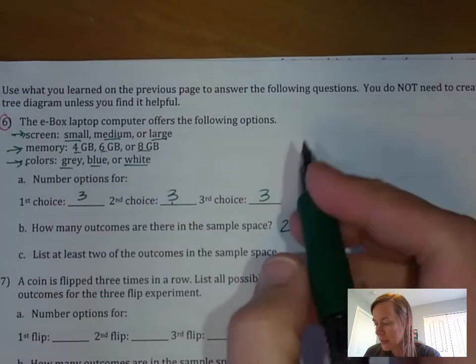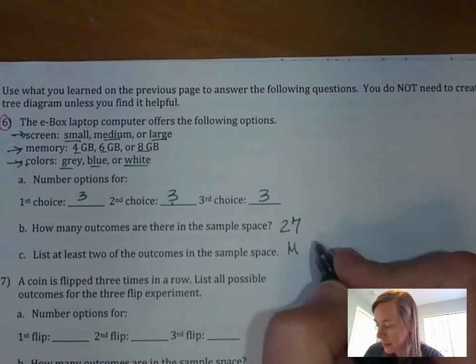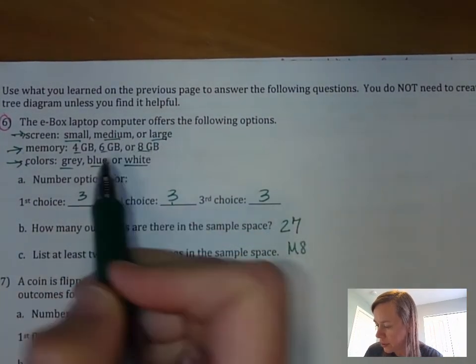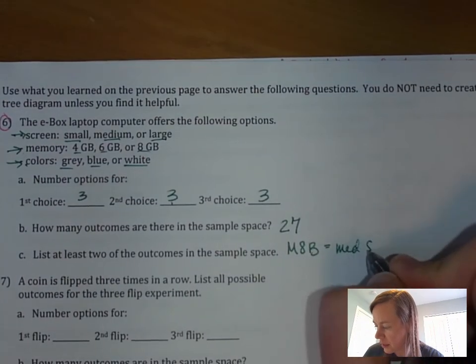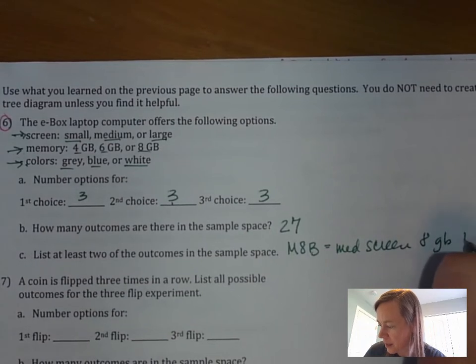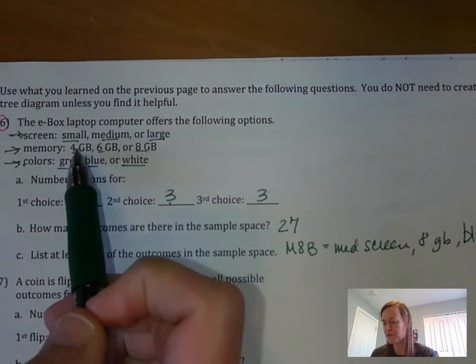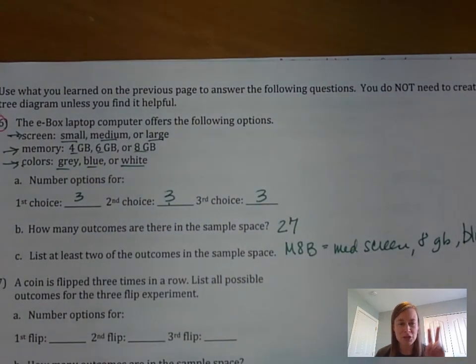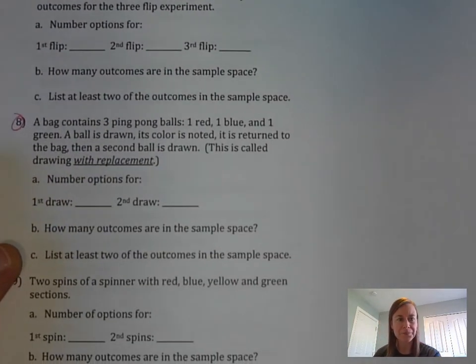So I'm going to say medium screen, 8 gig, and I'll go with blue. So that means medium screen, 8 gigs, and blue. Whoops, there we go. And then you would choose another option. Maybe you would go with large for gray or something like that. Make sure you do 2 outcomes. I'm going to skip that other outcome for now, and we're going to scoot down to problem number 8.